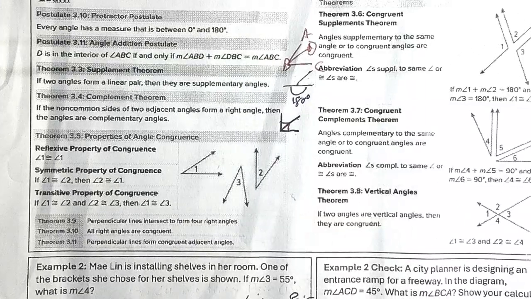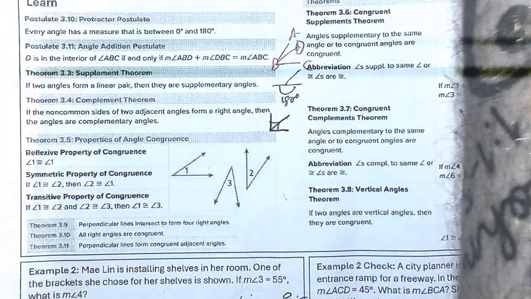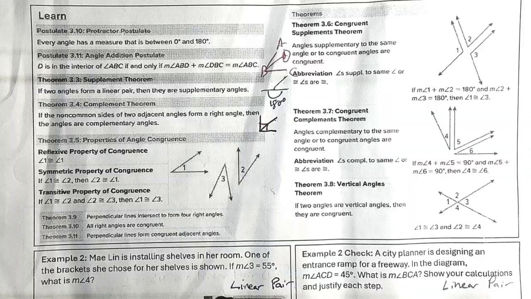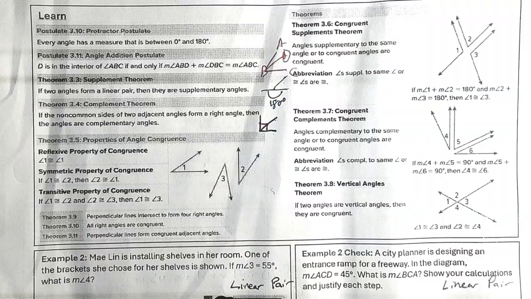Sorry, we got a little sideways there. Now I'm going to zoom out just a little because it kind of messes with the ratio on the screen. Okay, so theorem 3.5, properties of angle congruence. Just like numbers, we've talked about equals and congruence. That means the same thing.